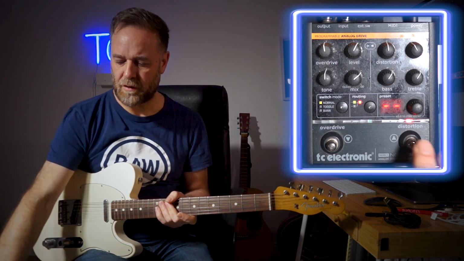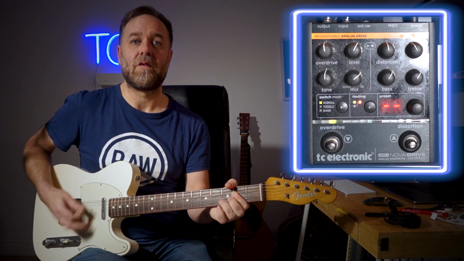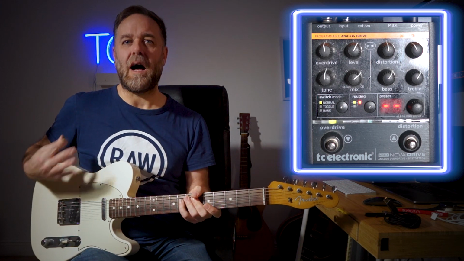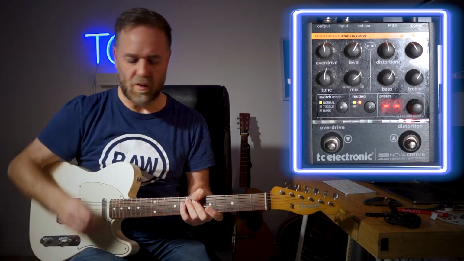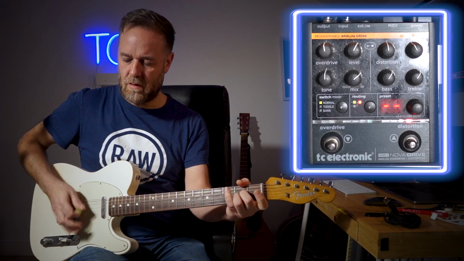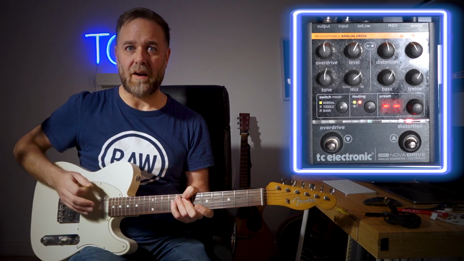I would not use this as my principal overdrive sound. It's not ampy enough, whereas this to me feels more ampy. The reason for that is it doesn't have a pushed mid character, and the distortion is more hard clipping.